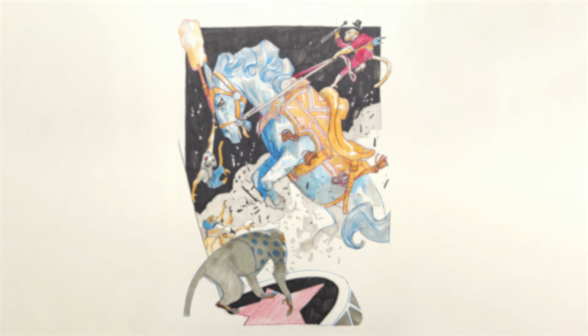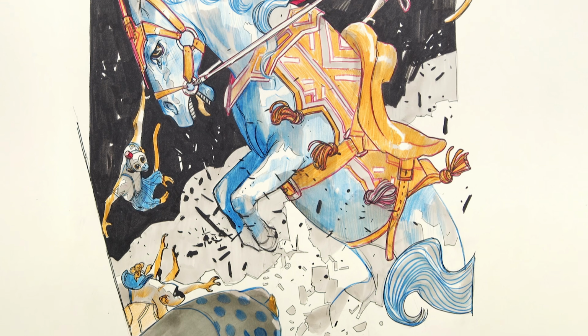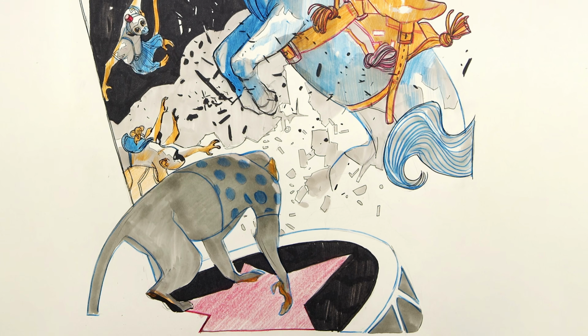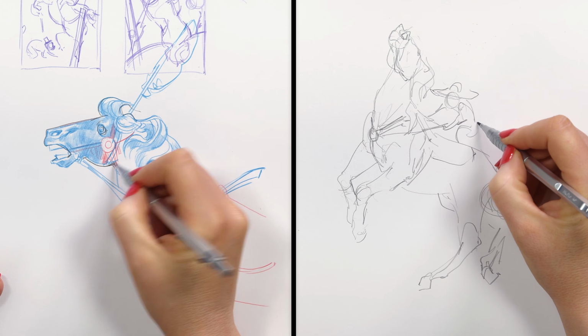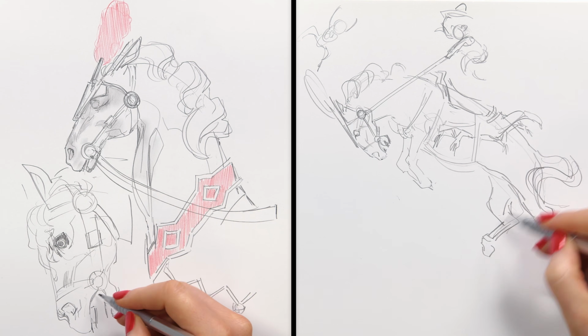I have an idea in mind. I'm going to do a circus scene with a carousel horse that's come to life being attacked by these circus monkeys. So I just want to have action and just chaos that's pretty. In this video, I will show you how I thumbnail and prep for a bigger illustration that needs some planning.